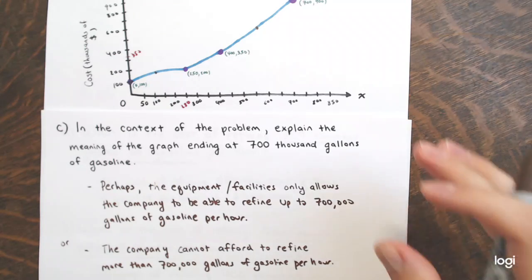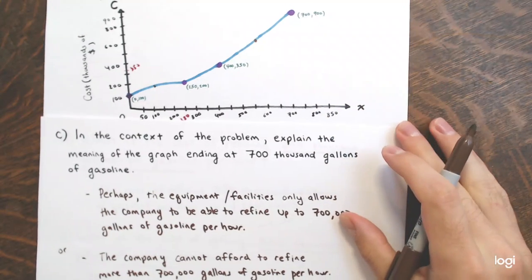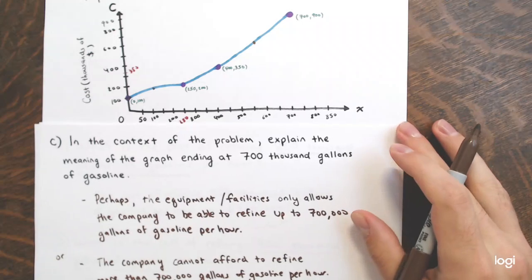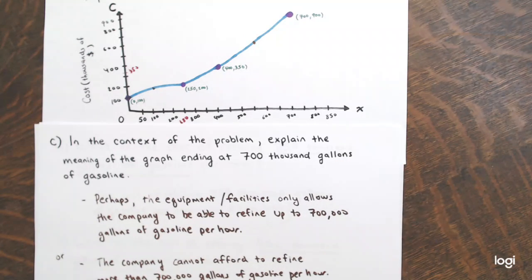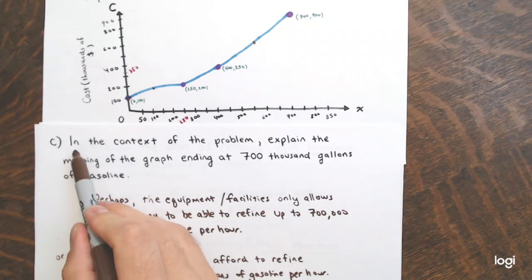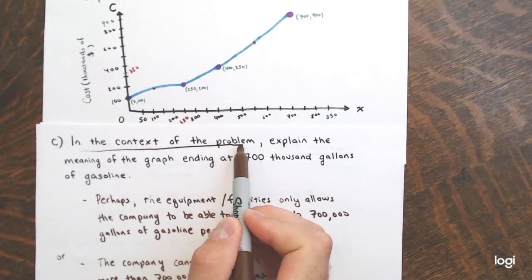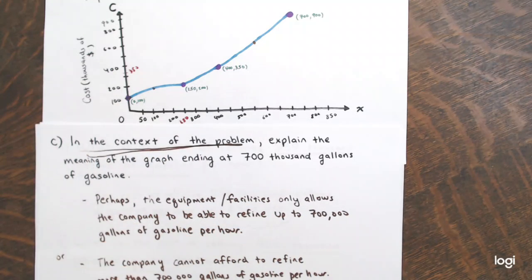Right? That's the beauty of interpreting graphs. Now it has to make sense, of course, right? They say in the context of the problem, right? That's the key phrase here. What you write down, what you say, has to make sense. It has to have a meaning to the context of the problem.